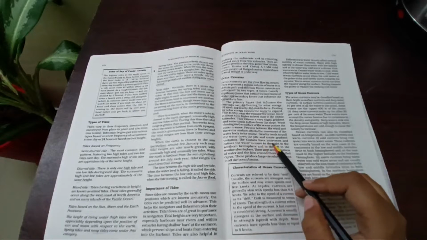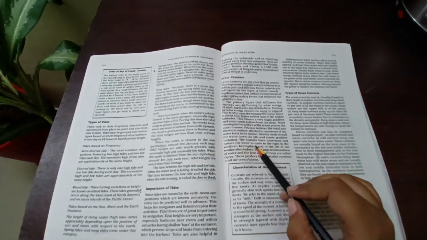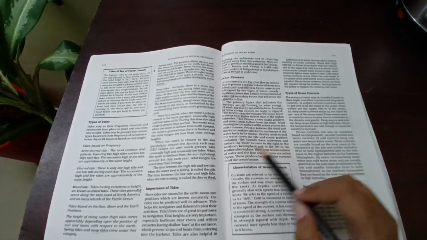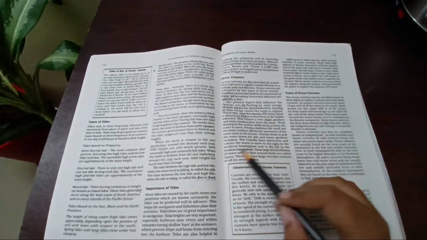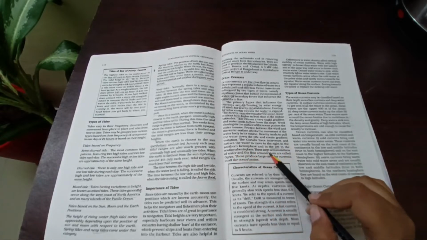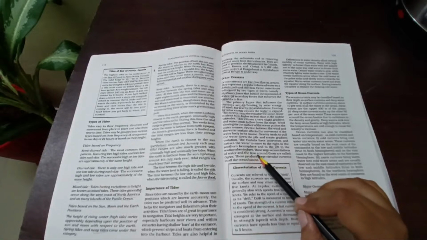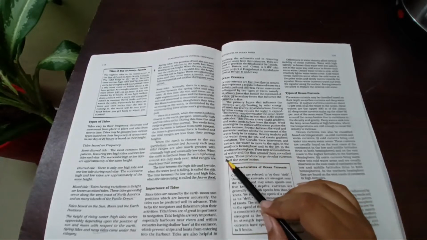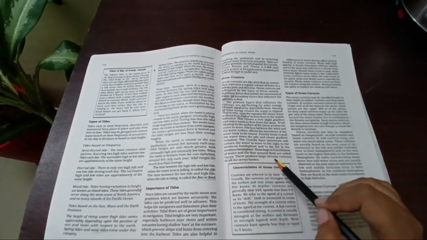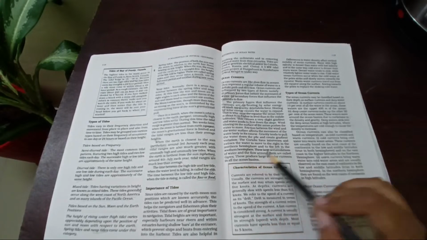The Coriolis force intervenes and causes the water to move to the right in the northern hemisphere and to the left in the southern hemisphere. These large accumulations of water and the flow around them are called gyres. These produce large circular currents in all ocean basins.